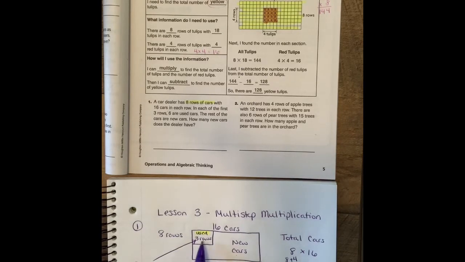Okay? How many of my cars are used? Well, my used cars, I have 3 rows of 6, which means I have 3 times 6. And 3 times 6 is absolutely 18. So if my total cars is 128 and my used cars are 18 out of this total, so this little box is located inside of my larger rectangle. So that means that these cars are part of my total cars.